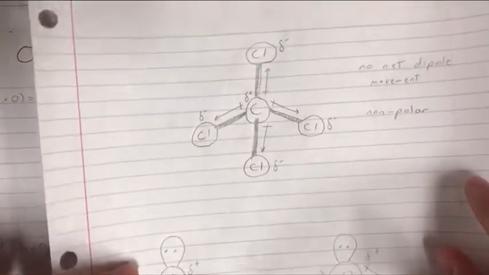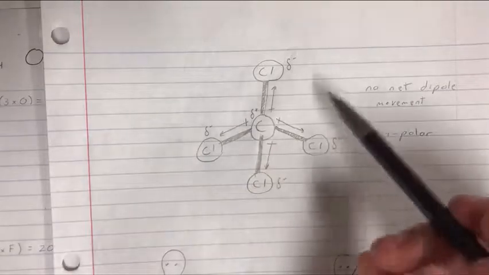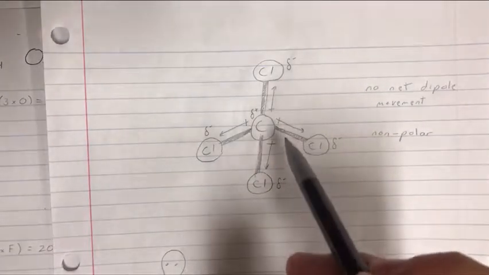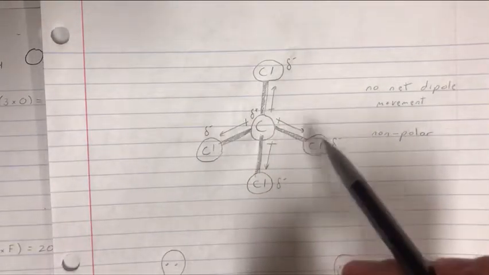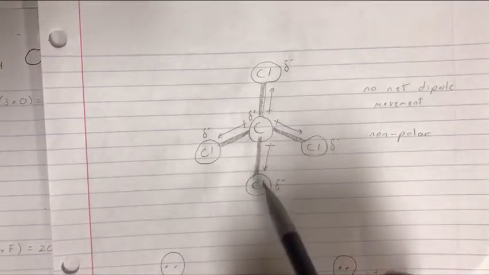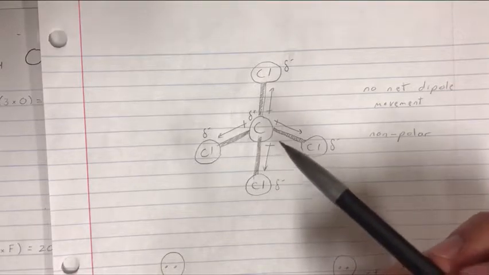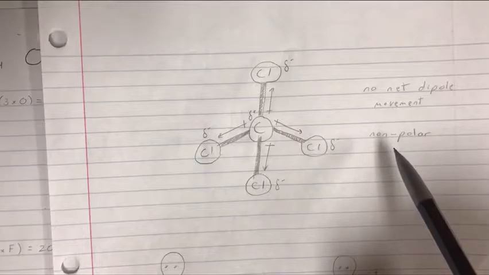For CCl4, the electron geometry is tetrahedral. Now they're all going in opposite directions, but with the same magnitude of the arrows. The Cl is more electronegative than the carbon, so the dipole movement goes towards the Cls. Now it's hard to draw it on paper, but it basically looks like a tripod. It's going to have no net dipole movement, so it's going to be a nonpolar molecule.